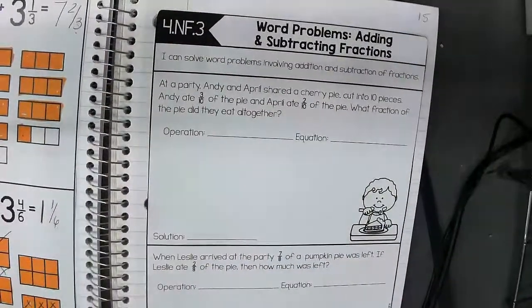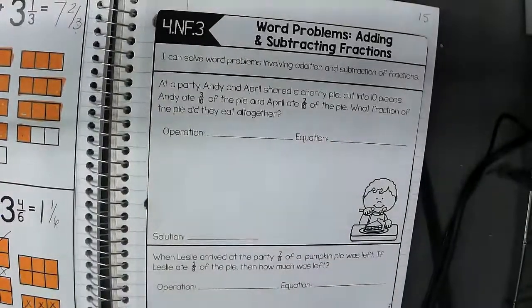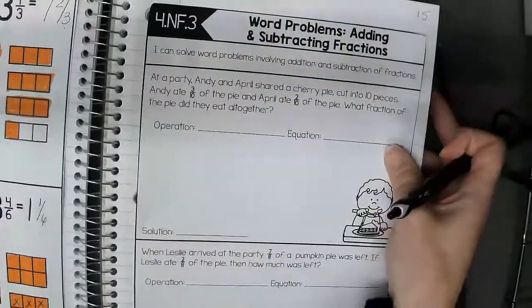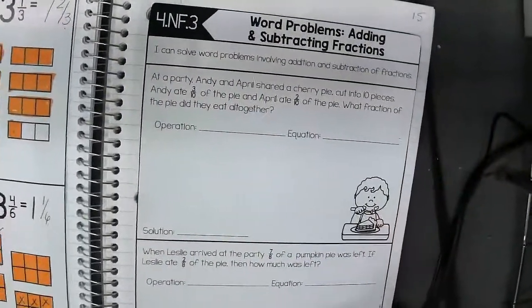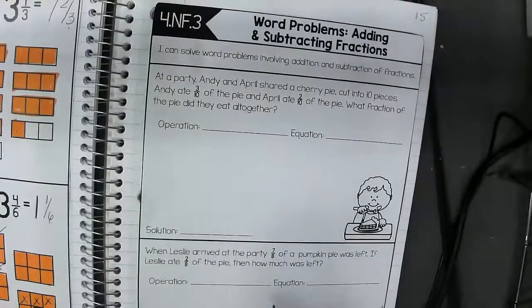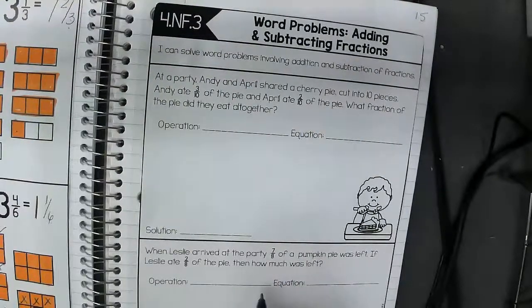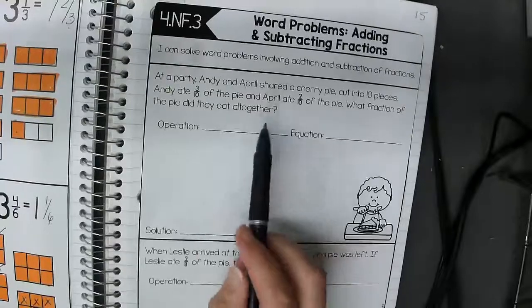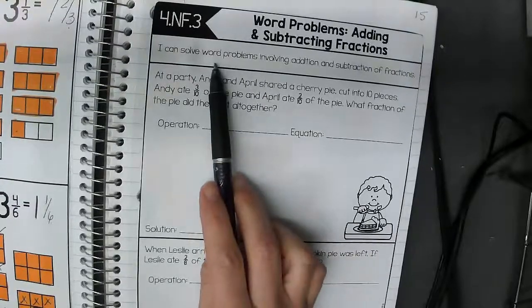All right, welcome back. We are going to work on adding and subtracting fractions in word problems with like denominators. Next week we will start working with, this is Monday, I guess. Tomorrow we will start working with adding and subtracting fractions with unlike denominators. So today will be the last day where we're working with like denominators. So we are going to solve word problems.